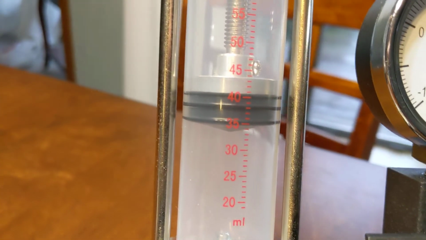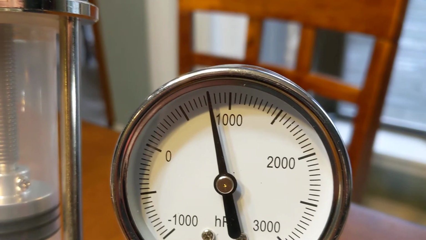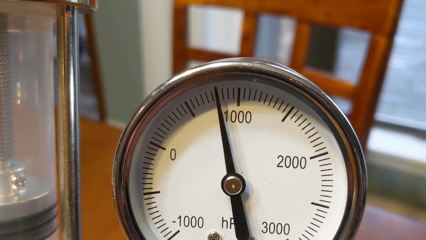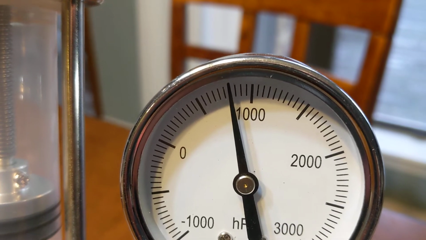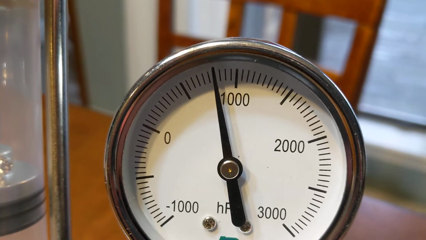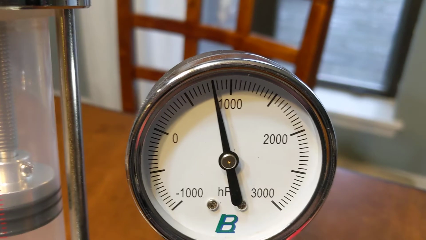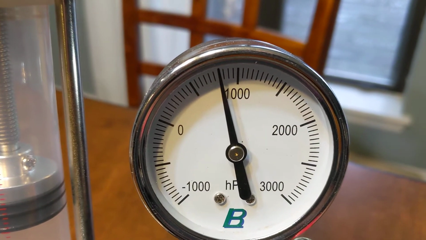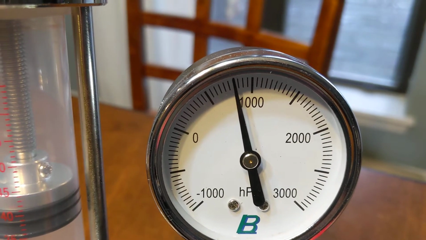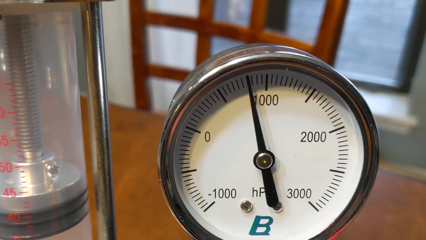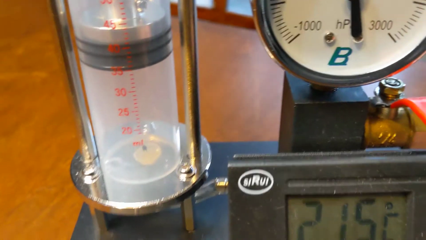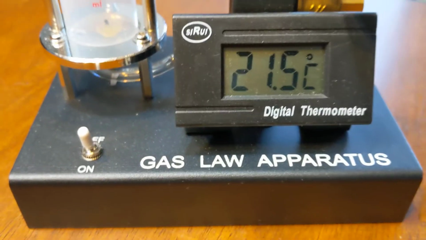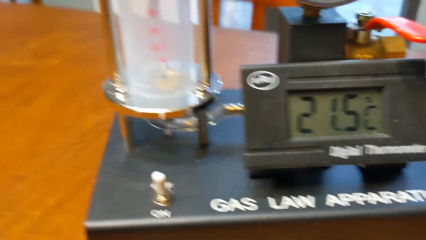I'm going to bring this down to 35 mils. Now our pressure is at, let's see, 1, 2, 3, 4, 5, pretty much right on the 6th mark there after 500. So 6 times 50 would be 300, that'd be 800. But if you wanted to make that a teensy bit over 800, I wouldn't argue with that either. 21.5 degrees C.